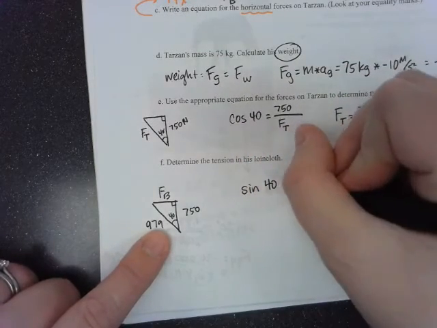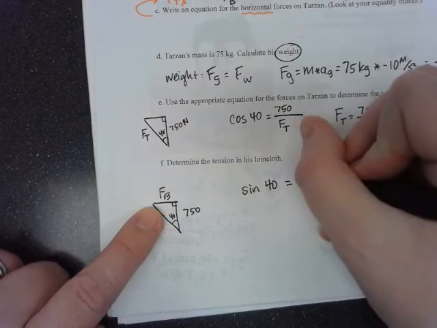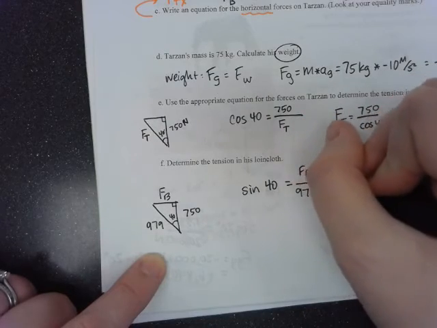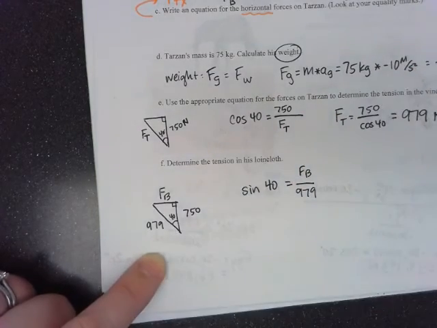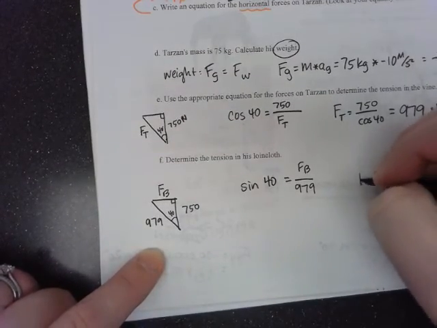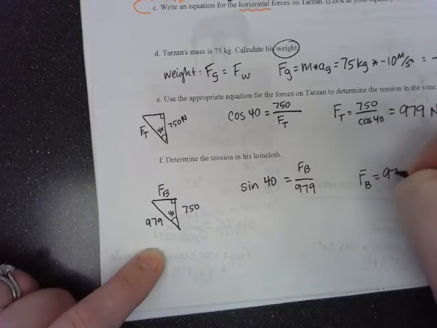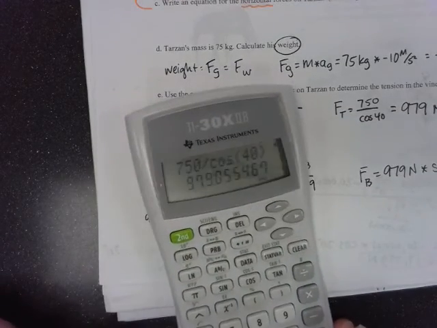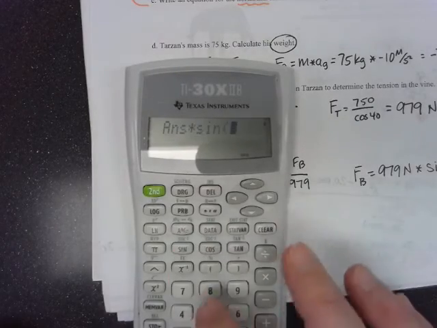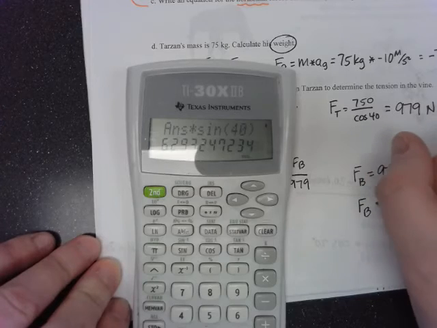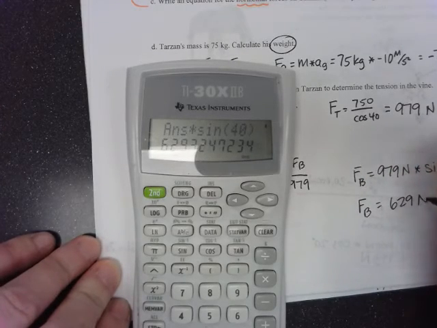Sine 40 degrees is going to be equal to the opposite side divided by the 979 that I got before. So I still have that stored in my calculator. So I can use that to figure this out. Because the force from our branch is going to be equal to 979 newtons times the sine of 40 degrees. So since that's my most recent thing, that 979, I'm just going to multiply that times the sine of 40. And I got, for that force, 629 newtons.